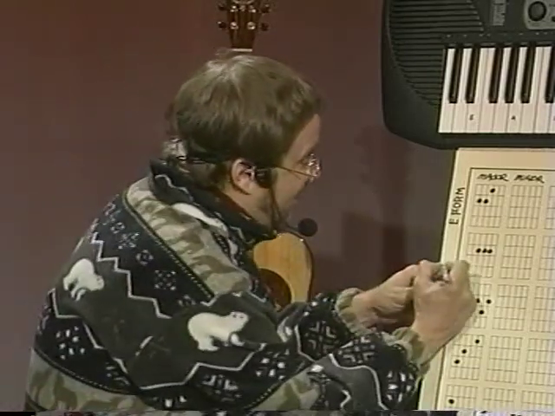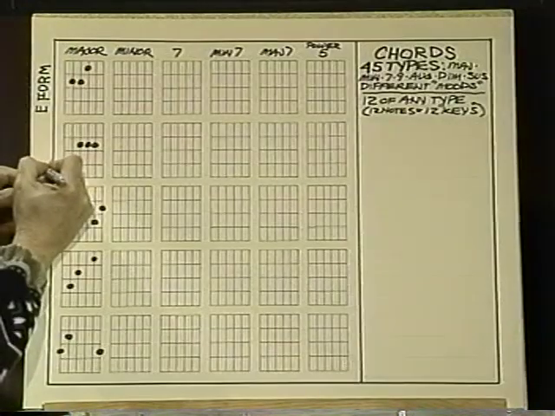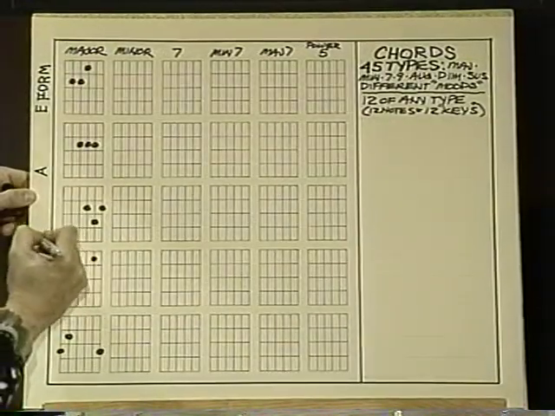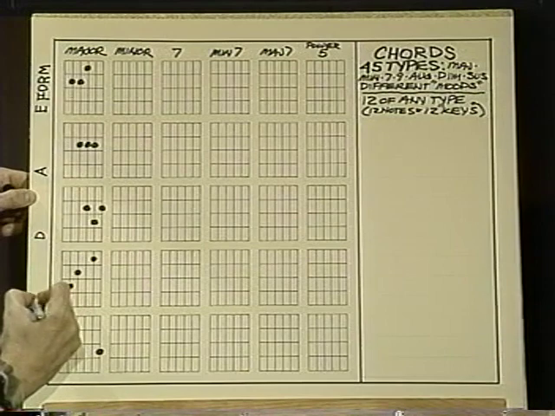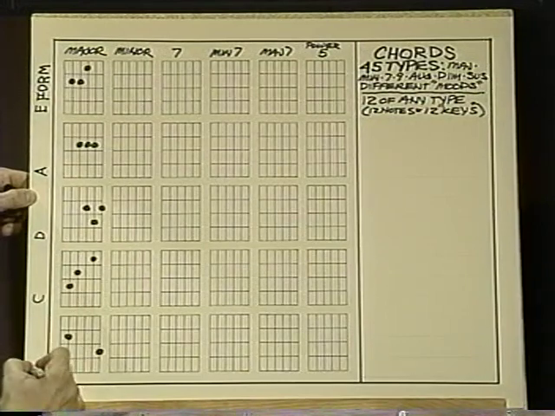And how do you play an F major chord? So far, all we have are these: E, A, D, C, and G.